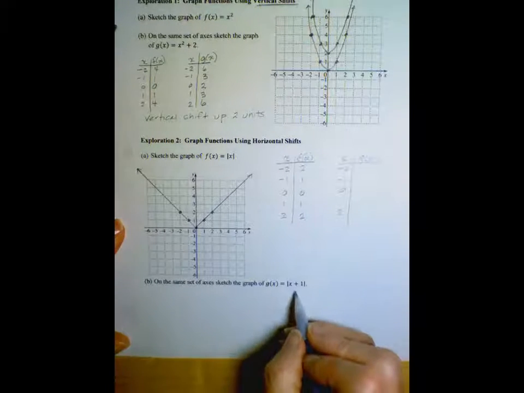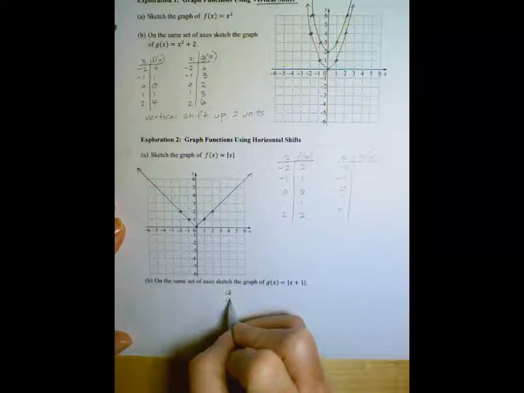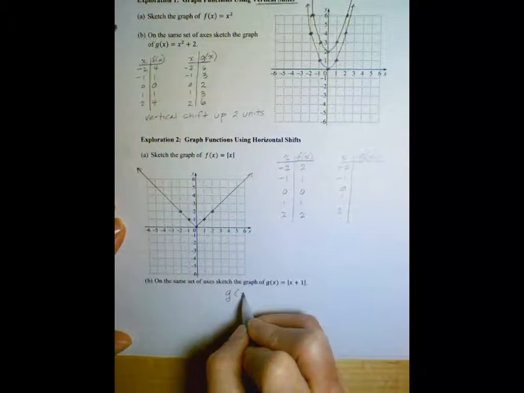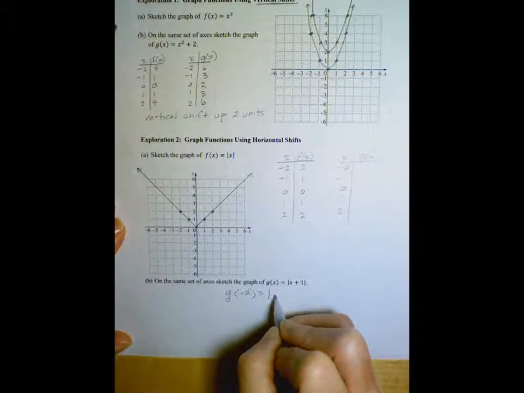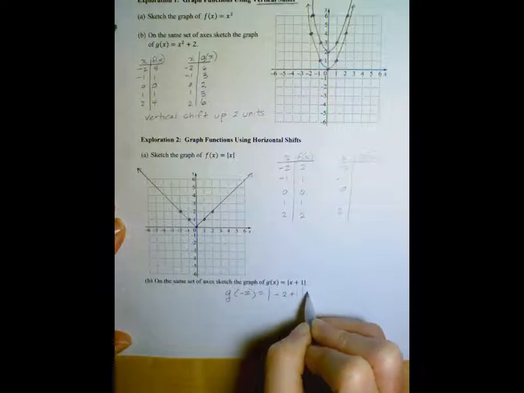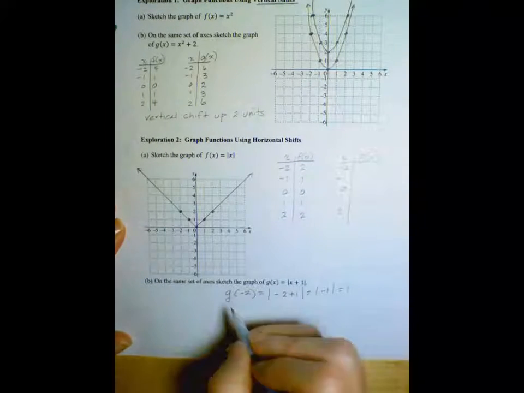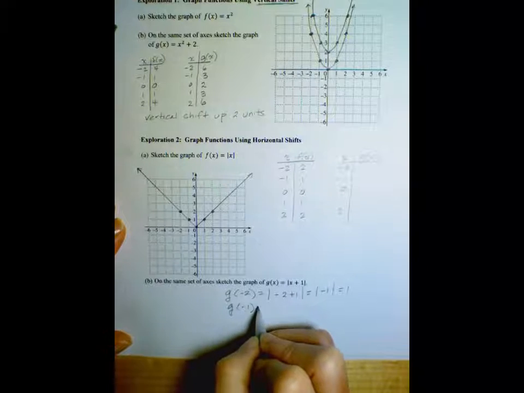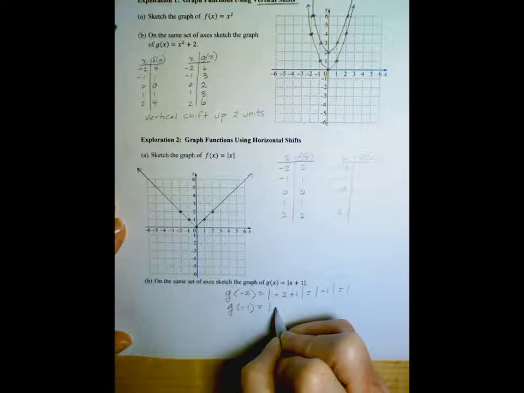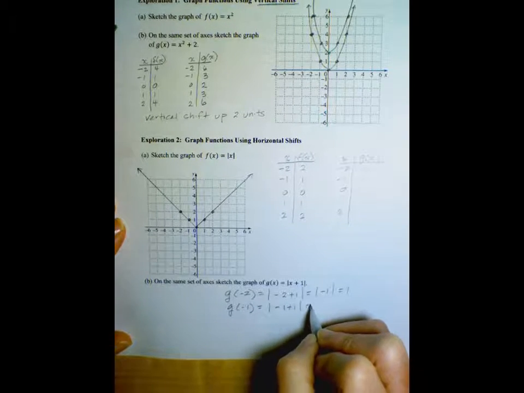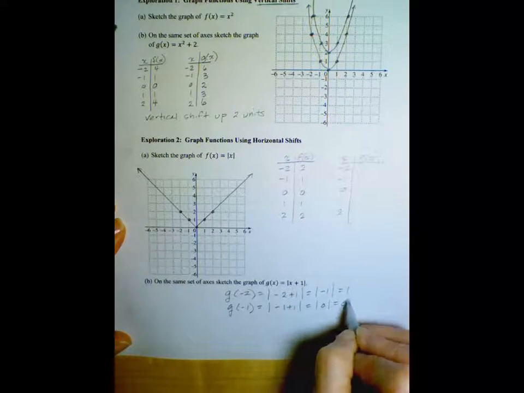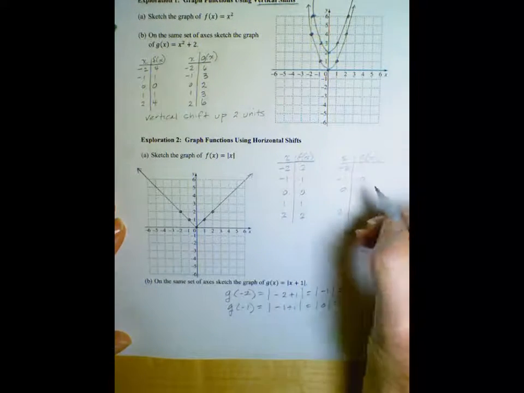Okay, so what do we need here? Let's write a couple of these out. G of -2 would be the absolute value of -2 plus 1, or the absolute value of -1, which is +1, right? And G of -1 would be the absolute value of -1 plus 1, or the absolute value of 0, which is 0. Okay, so you see where that's going?